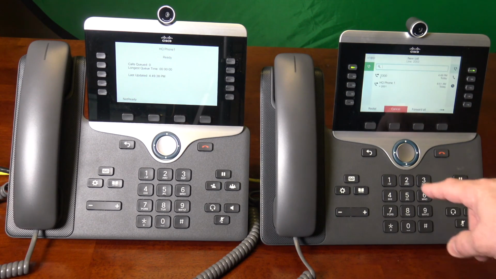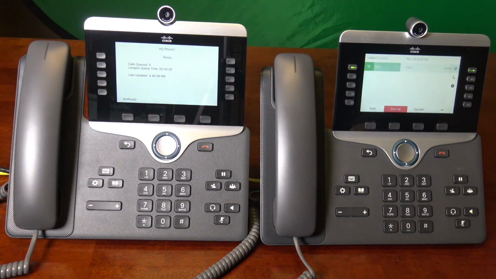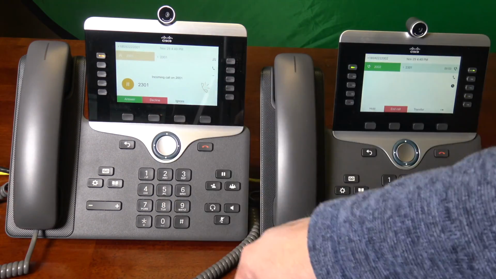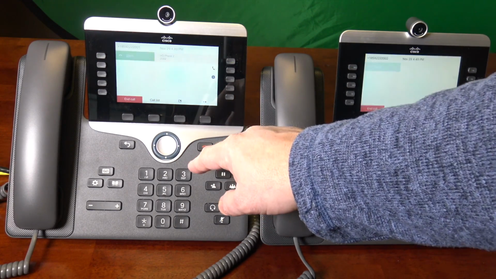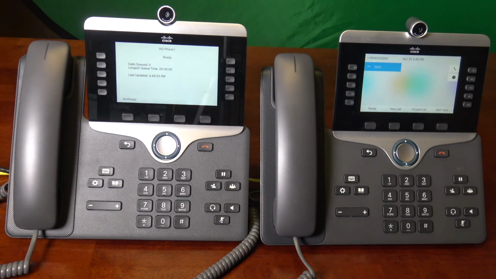Let's call again into 2300. Thank you for calling. This time, the call shows up on HQ Phone 1. We can answer, and because they're right next to each other, we're getting some feedback, so let me hang up. But did you notice, because these are video phones, that was a video call that we had going on?